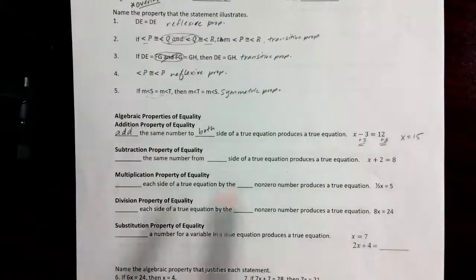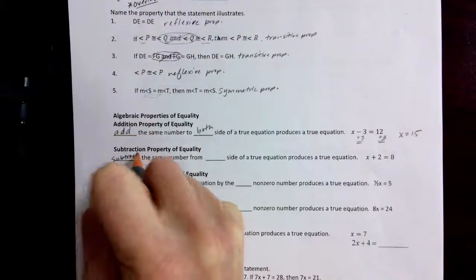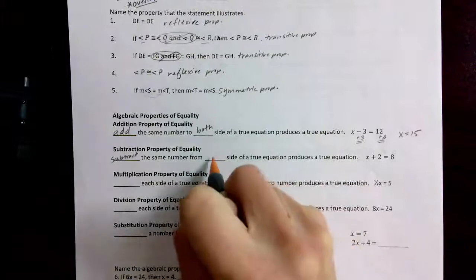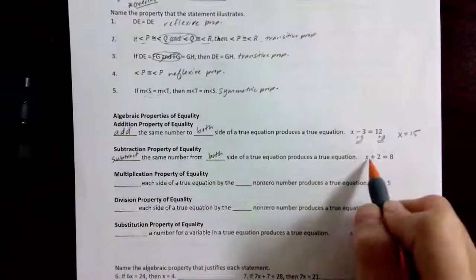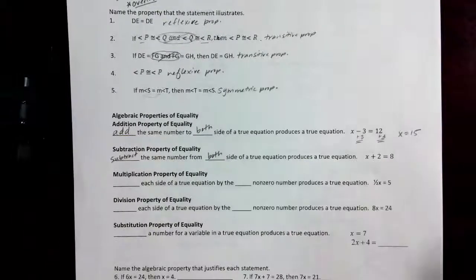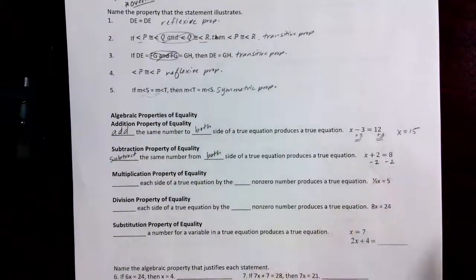Next one would be subtraction. So this is where we're going to subtract the same number from both sides of the equation. So like this one, x plus 2 equals 8. How would I get x on a side by itself? Well, I would be subtracting 2 from both sides. So that's our subtraction property of equality.